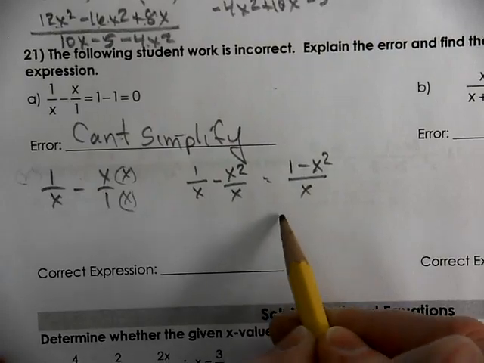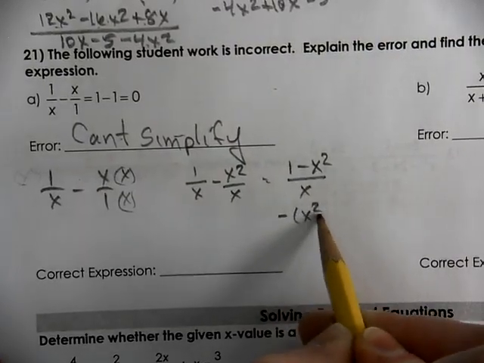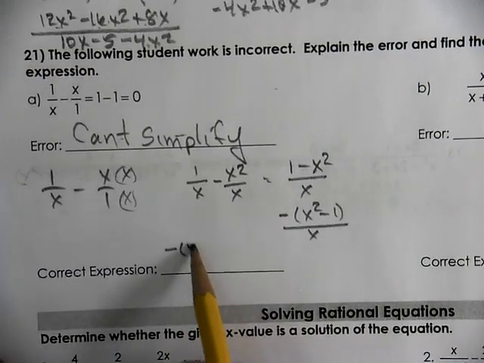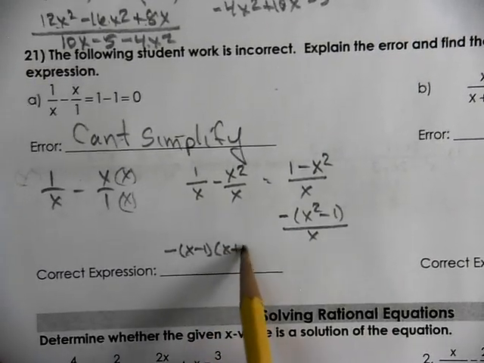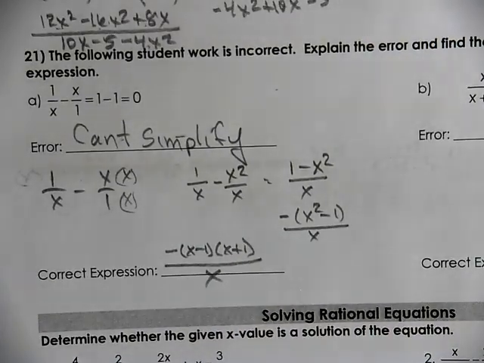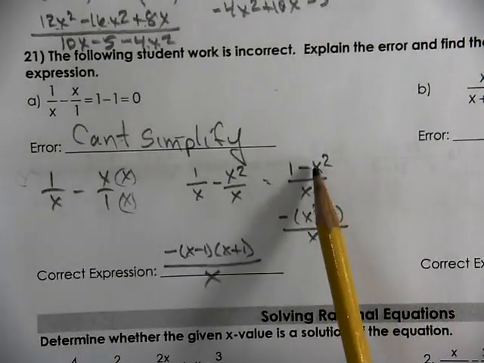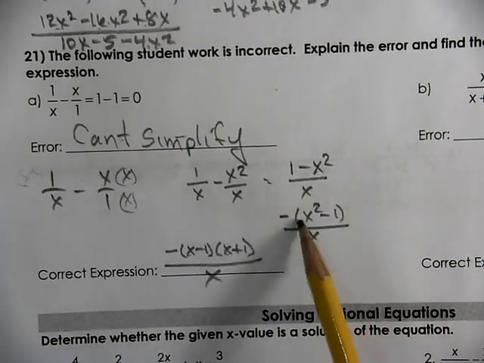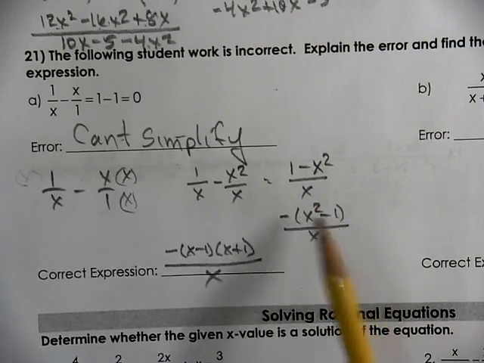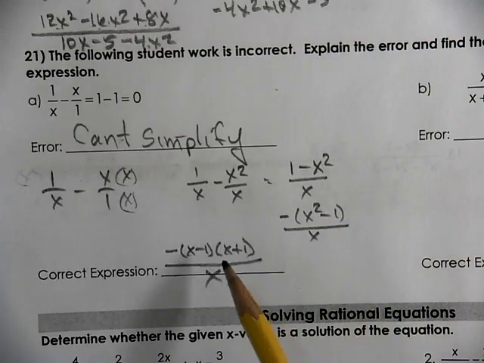And you could write that differently. If you would want to write that as x minus 1, x plus 1 over x, you could do that. I pulled the negative out, which made the x squared positive and made the positive negative. And then that is the difference of two squares.